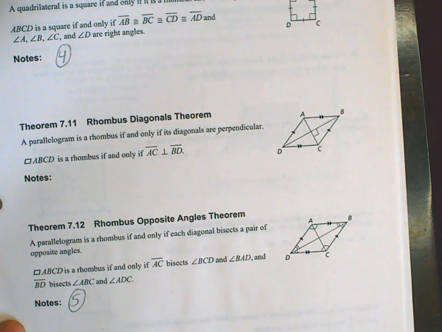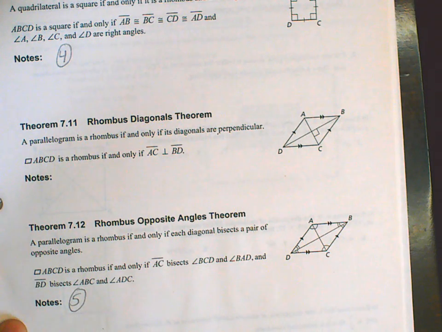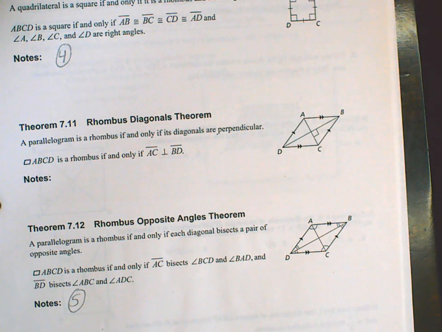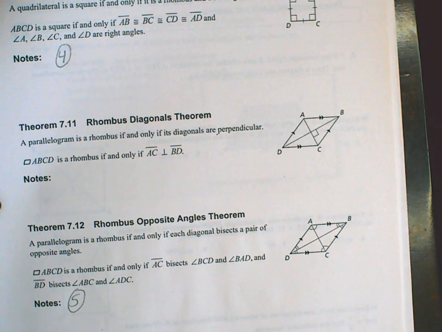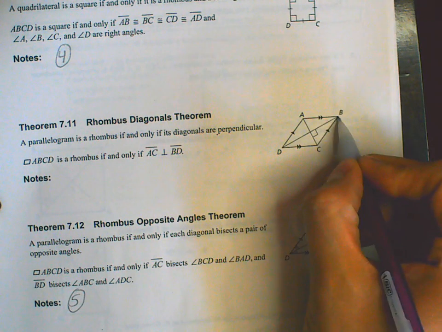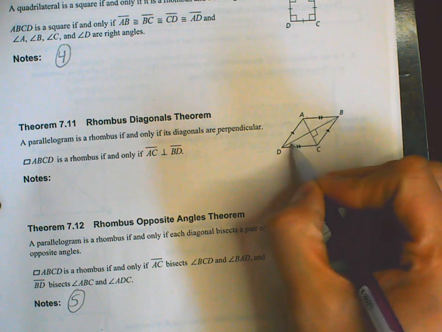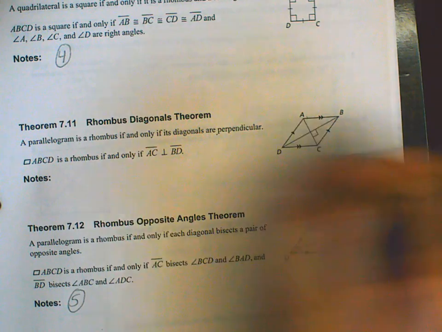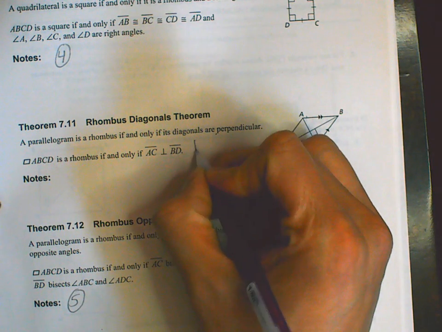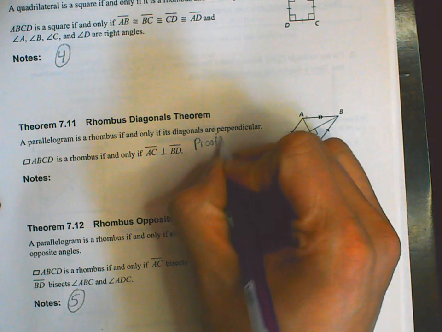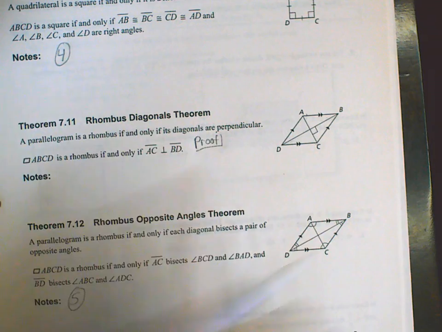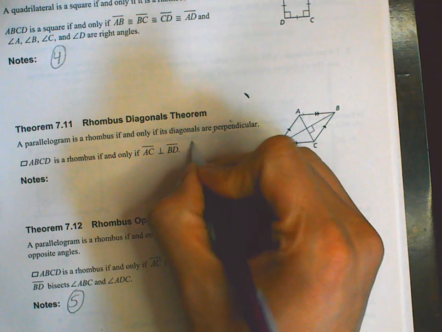The rhombus diagonal theorem: a parallelogram is a rhombus if and only if its diagonals are perpendicular. That means that if you have a rhombus, the diagonals are going to be perpendicular. And we are actually going to be doing a proof for this one, not here but on the other page. So we are going to be proving this one.